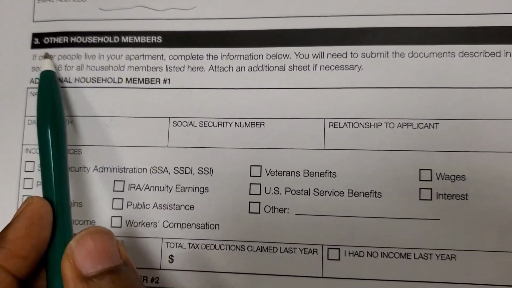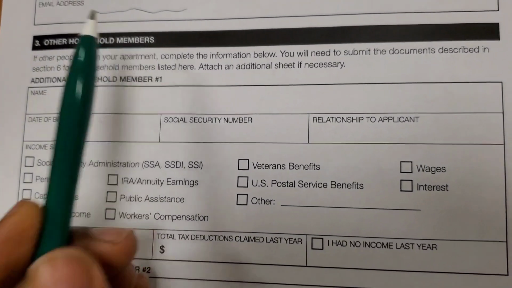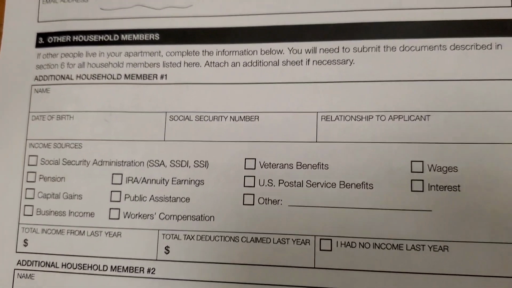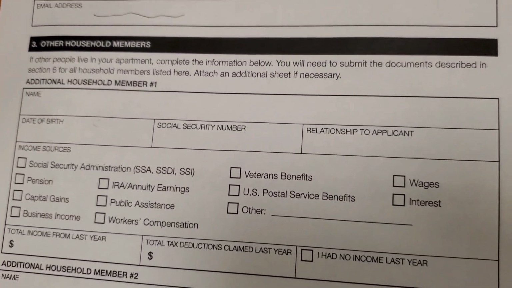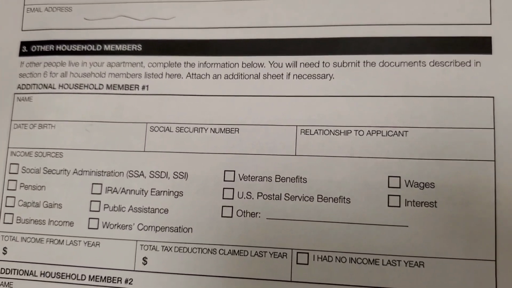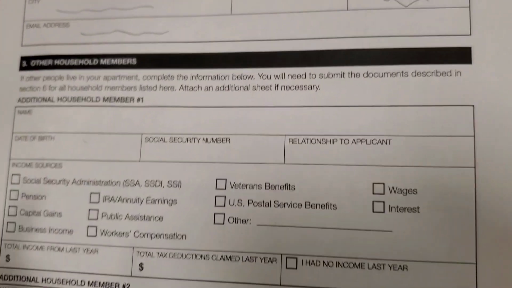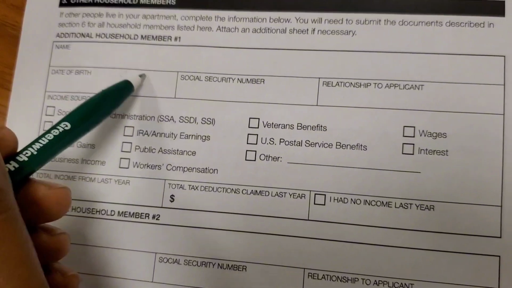In section 3, it will say household members. So you want to include if there's anyone. If there's no one, if you live alone, then it's much simpler to complete the application. But let's say you live with an individual.